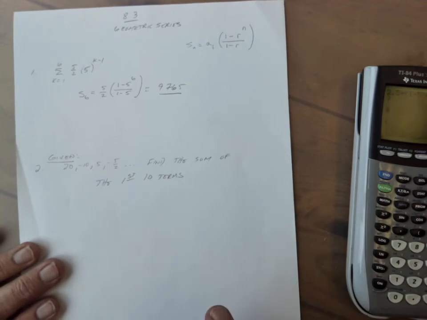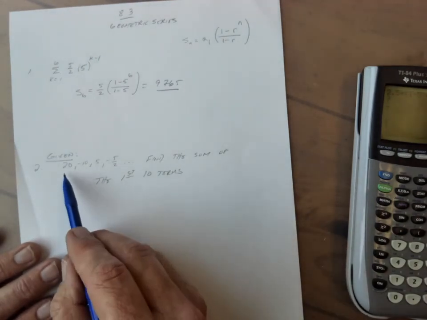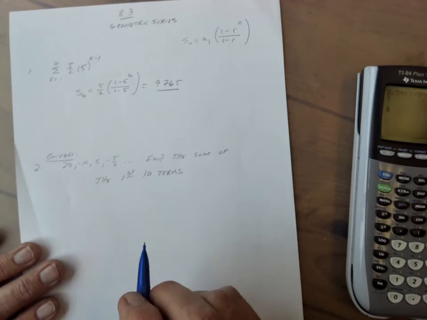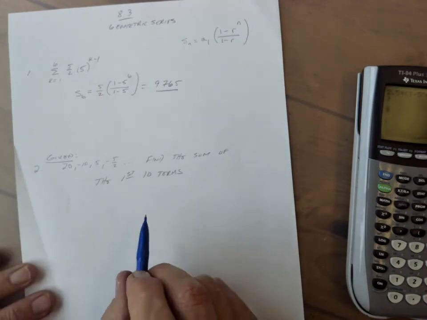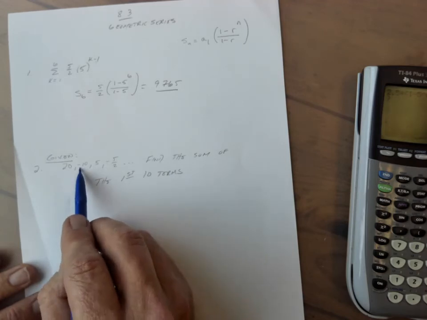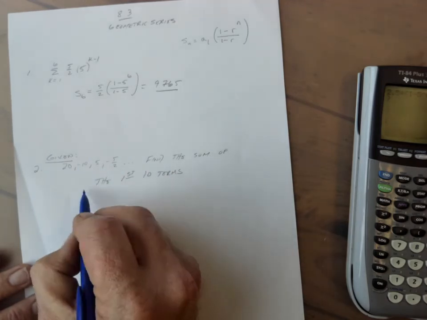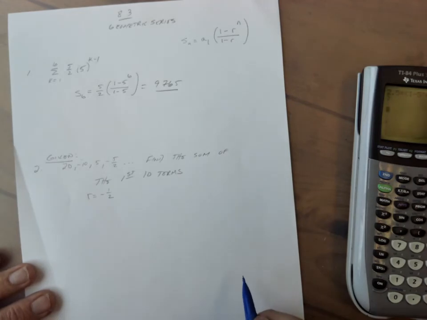Okay, the next problem, find the sum of the first 10 terms. So they're giving us the first 4 terms of the sequence. So we need to figure out the r. When I look from 20 to negative 10 to negative 10 to 5, I can see that r is negative 1/2.